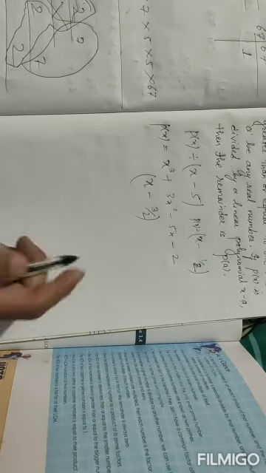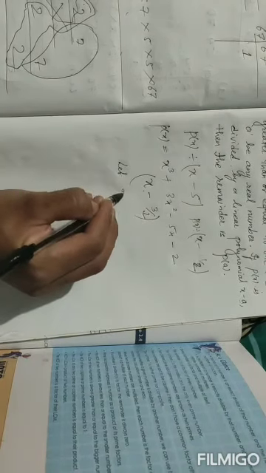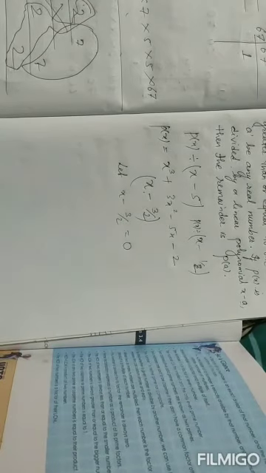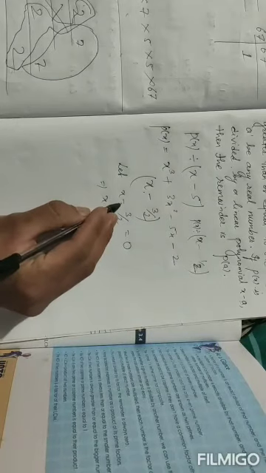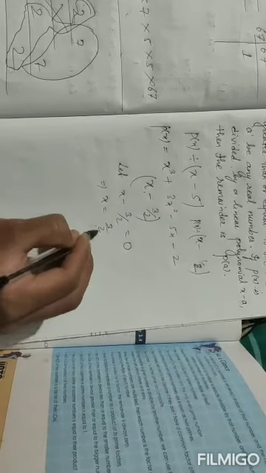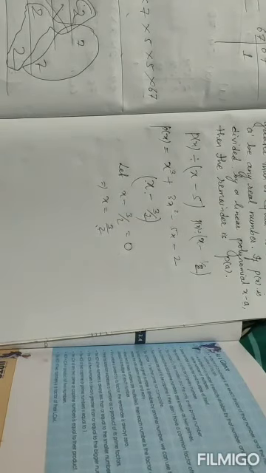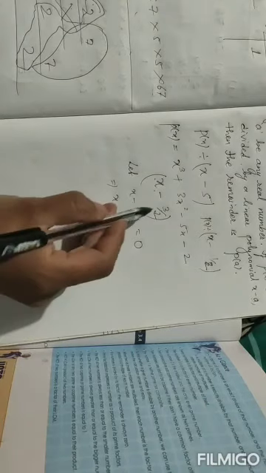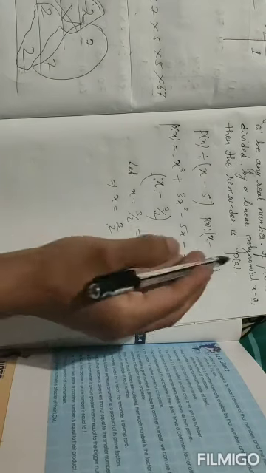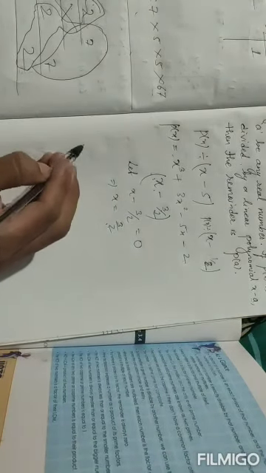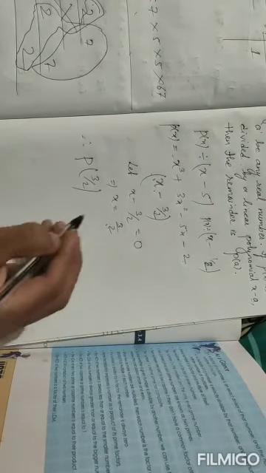And how? What is a here? For that, you have to assume x minus 3 by 2 equals 0. Then x will be how much? This will go to the right hand side as plus 3 by 2, so 3 by 2 is your a. Now if you divide this polynomial by x minus a, the remainder according to remainder theorem is p(a). Therefore you have to find p(3 by 2).